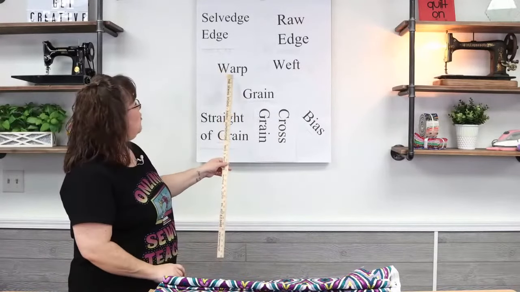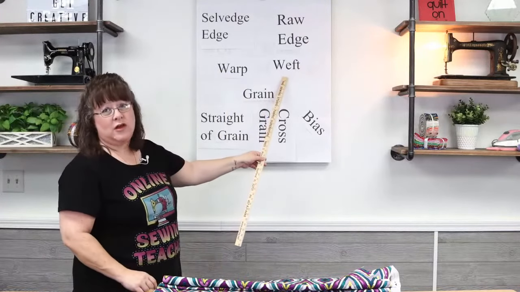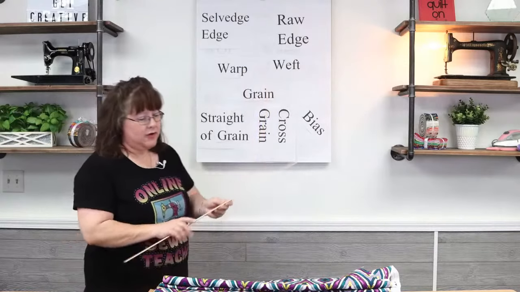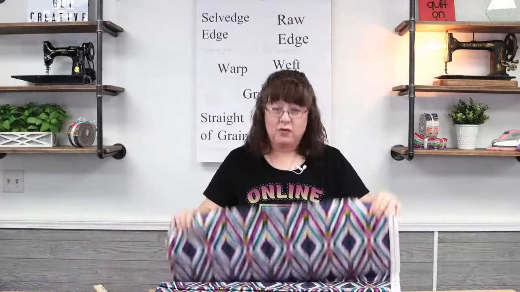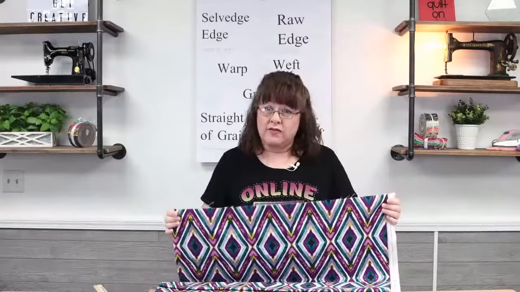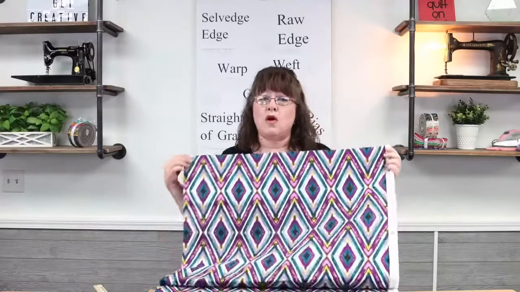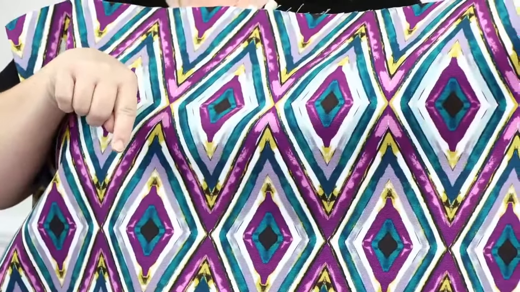So in talking about that, let's talk about warp and weft. When you have a piece of fabric, it's put together with threads that are woven on a loom. So your warp threads are the threads that go this direction. They run the whole length of the fabric.